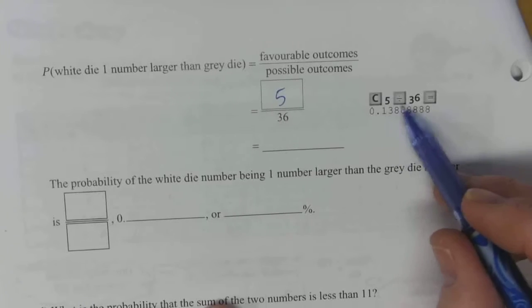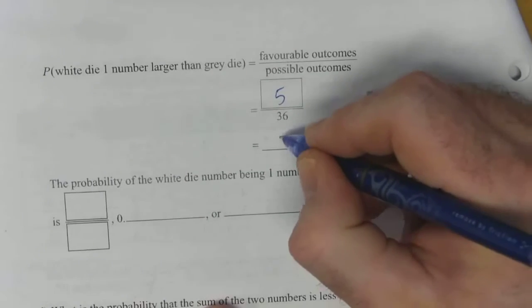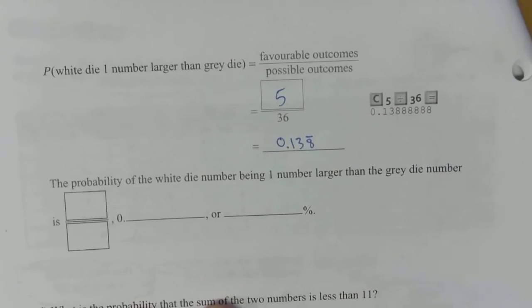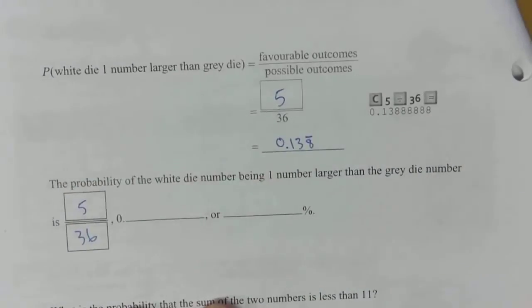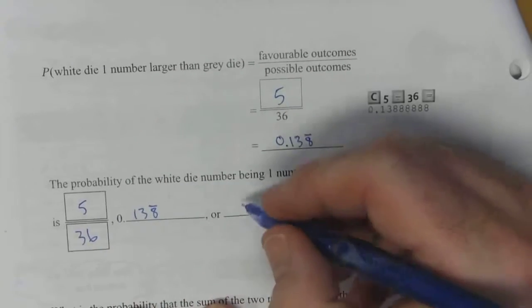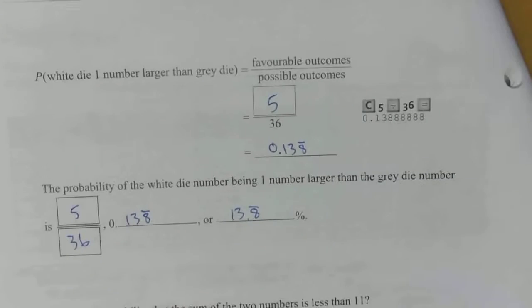On your calculator, 5 divided by 36 gives you 0.13 and then a bunch of 8's. So 0.138 with a bar over just the 8. There's your decimal version. So we can summarize it. 5 out of 36, 0.138 with a bar over the 8. Or multiply that by 100 to get 13.8 with a bar over the 8 percent.